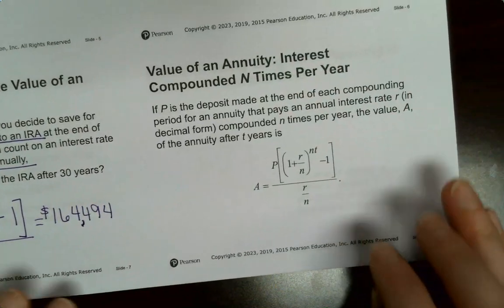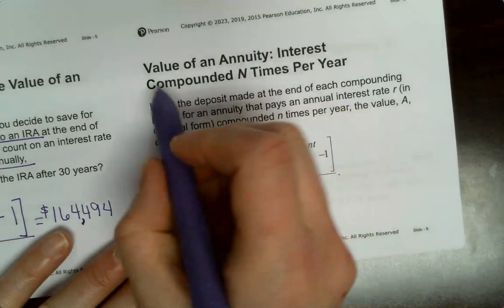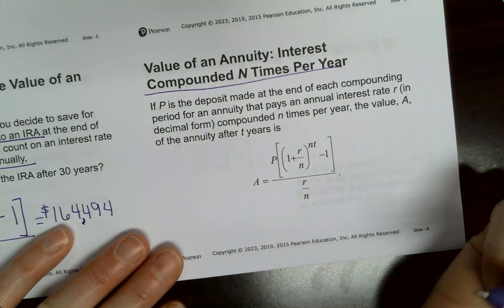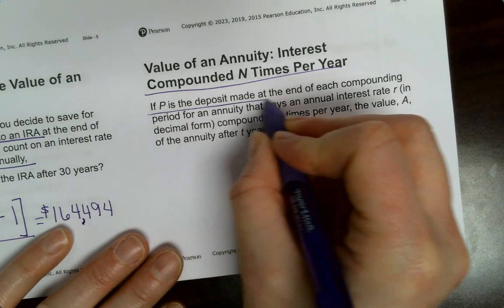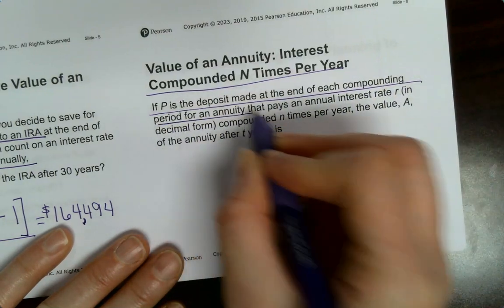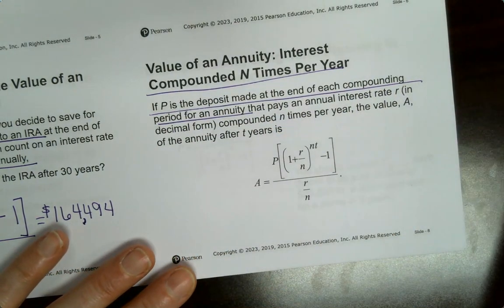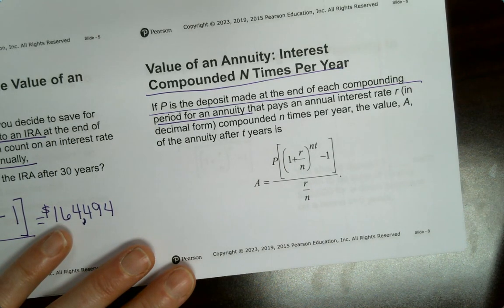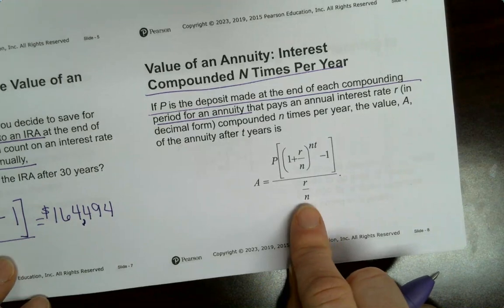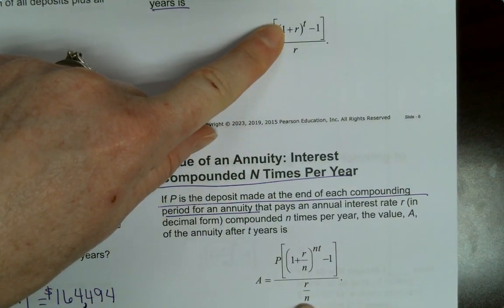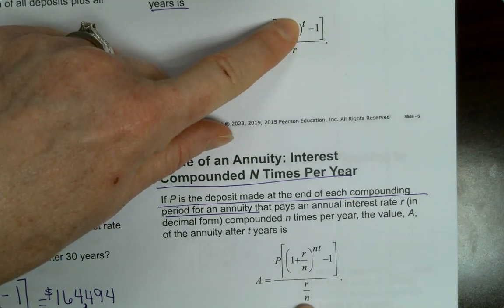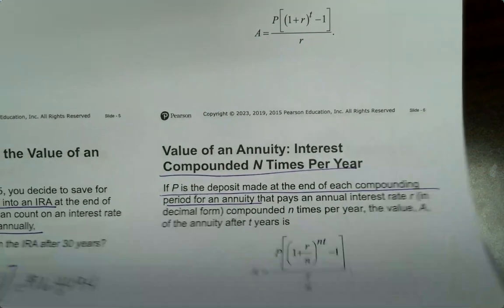All right, we have a different formula. If it's compounded N times per year, and your deposit is made at the end of each compounding period. So let's say you compound monthly, then N would be 12. So it's very similar to this one. The only thing is anytime you have a rate, you're going to divide by N. And anytime you have time, you're going to multiply it by N.